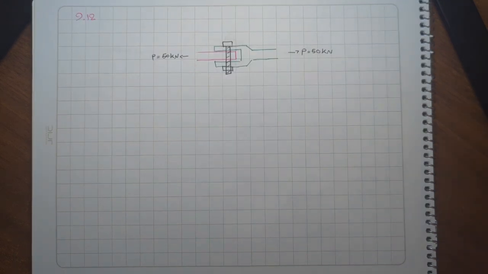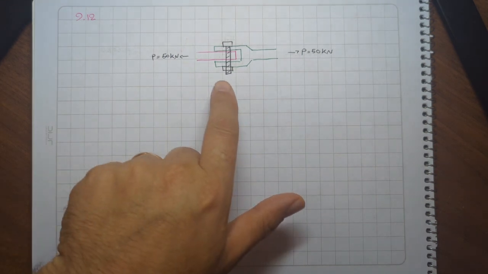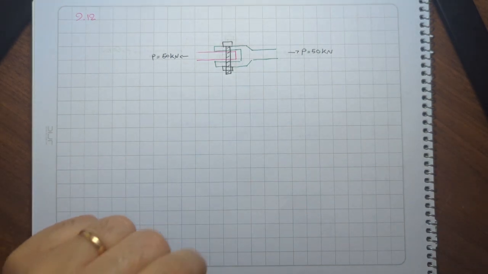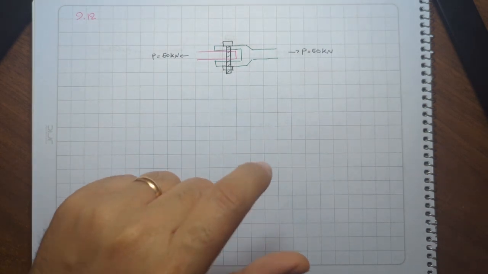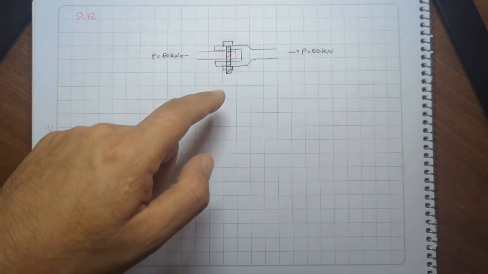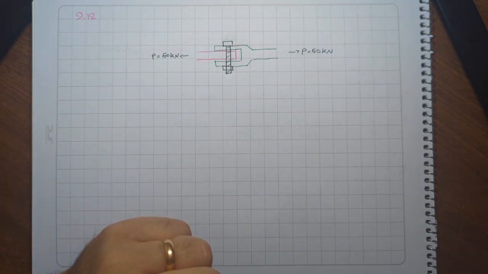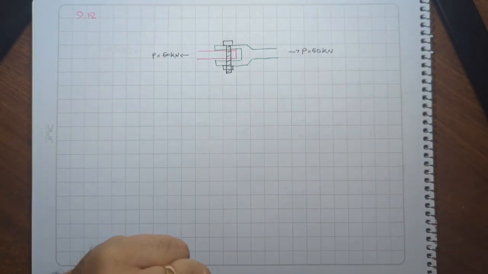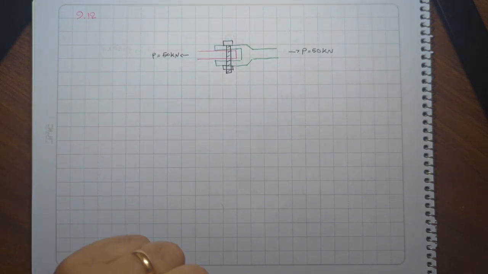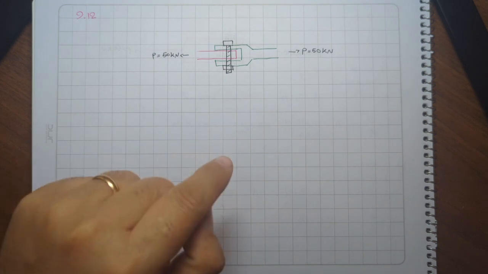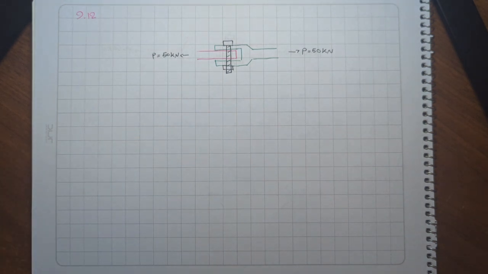All right, example 9.12. A tractor drawbar is connected to an implement as shown in this figure. The tractor pulls with a force of 50 kilonewtons that must be transmitted by the shear bolt. This bolt right here. Calculate the shear stress if the bolt diameter is 19 millimeters. All right, so let's see what we have.